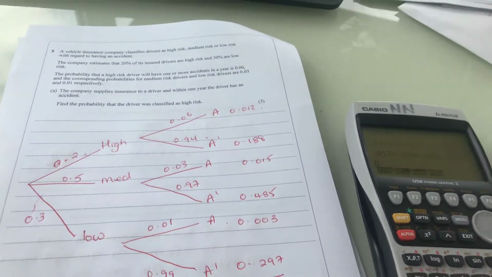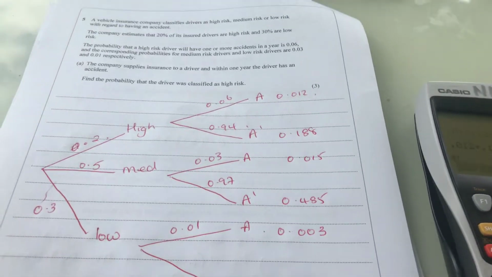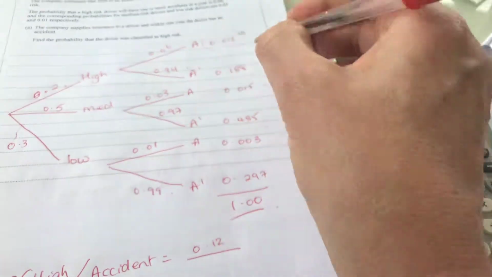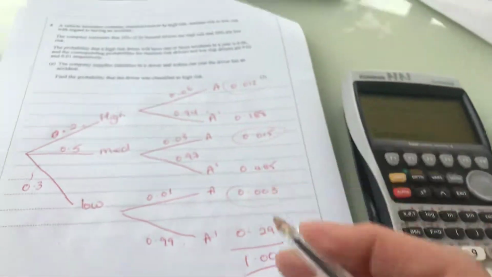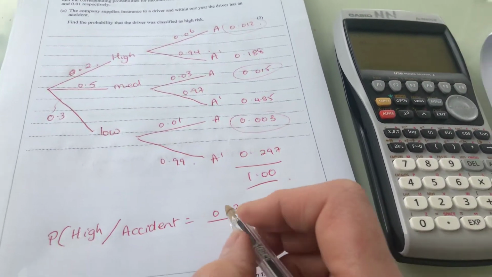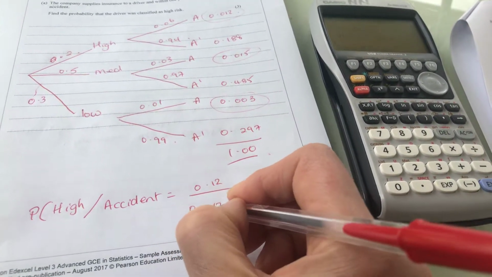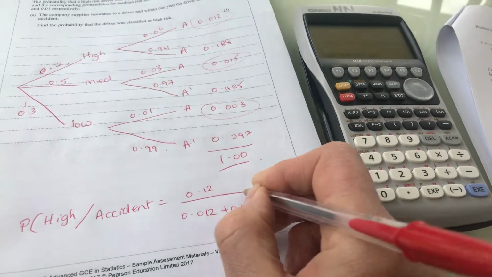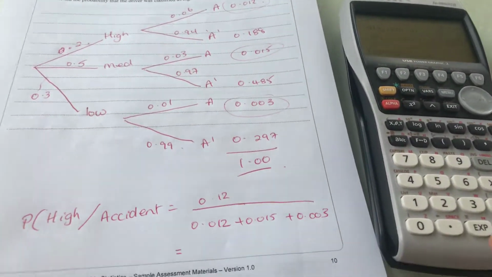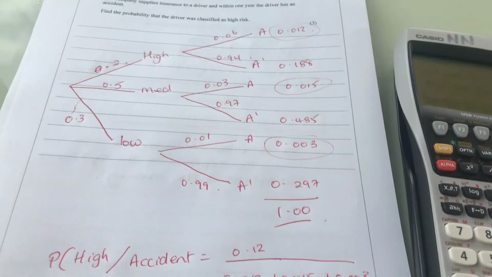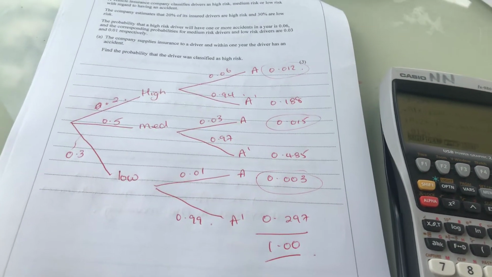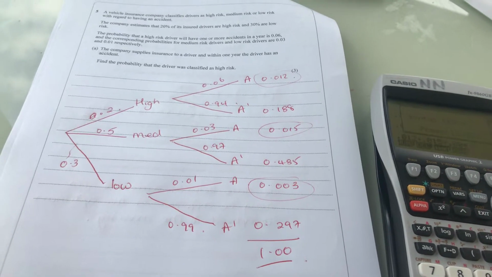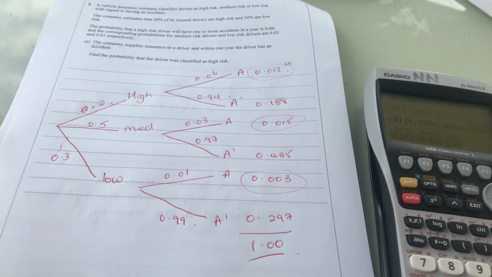So a bit of a tricky one to work out. I've got 0.012 over the sum of those three probabilities. So 0.012 plus 0.015 plus 0.003 will give me the probability of having an accident, which is 0.03.